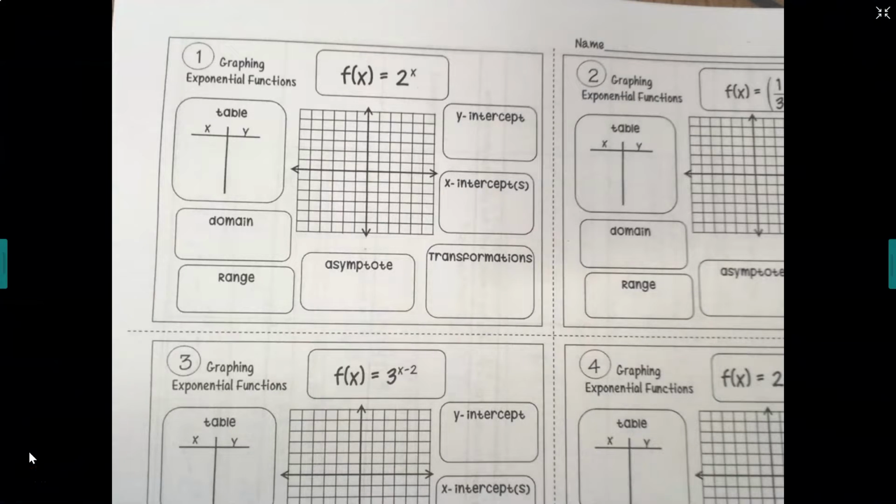Welcome to this video on graphing exponential functions with transformations. By the end of this video, you should be able to graph an exponential function using Desmos and identify the domain, range, asymptote, y-intercept, x-intercept, and transformations of an exponential function.